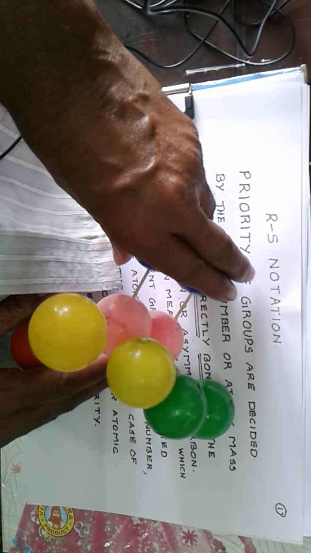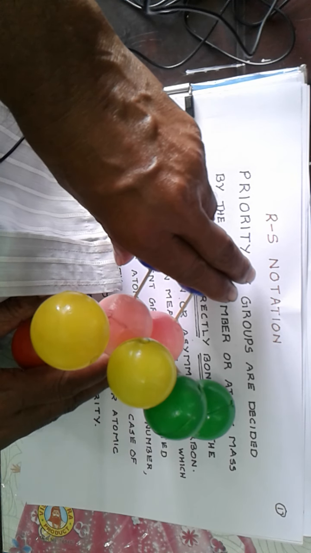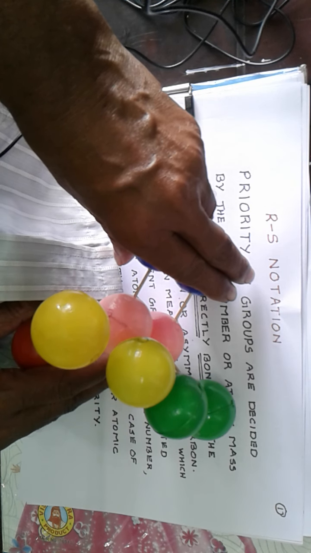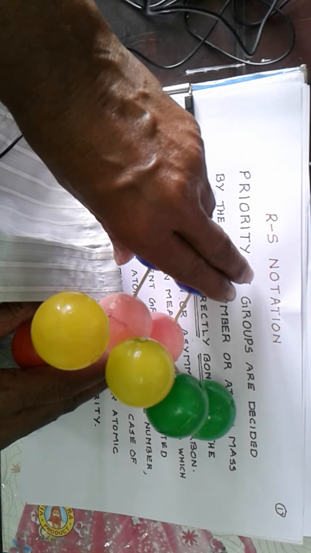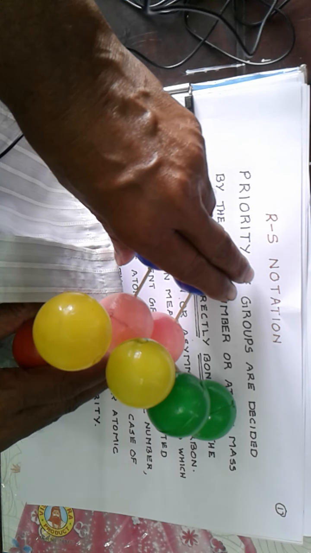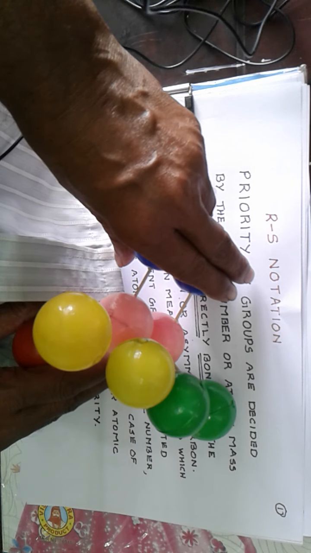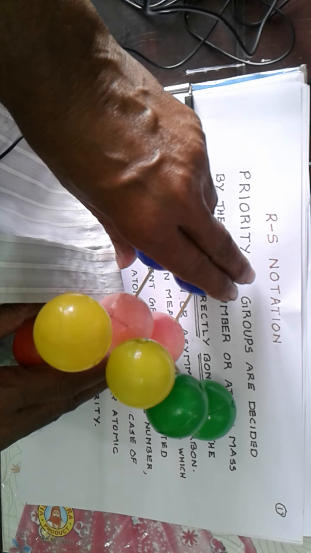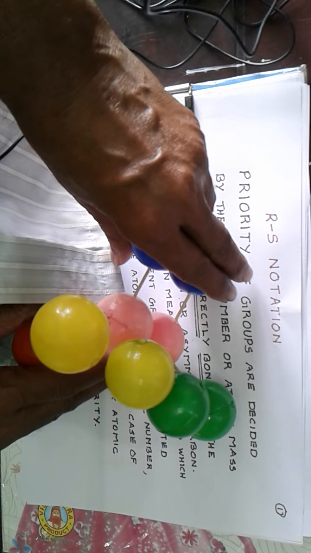So one interchange, we say, inverts the configuration. Two interchanges retain the original configuration. So during one interchange, inversion of configuration is obtained. If it is R, then the other one is S. Then two interchanges create the original configuration, so that is retention of configuration, we say.